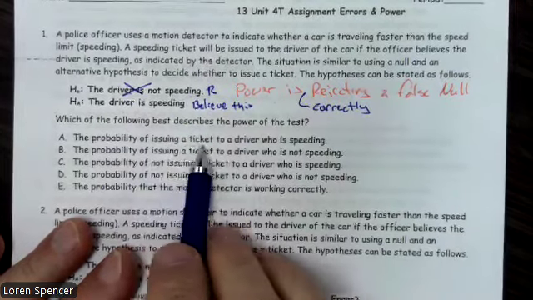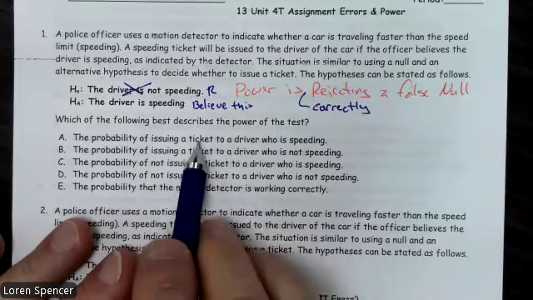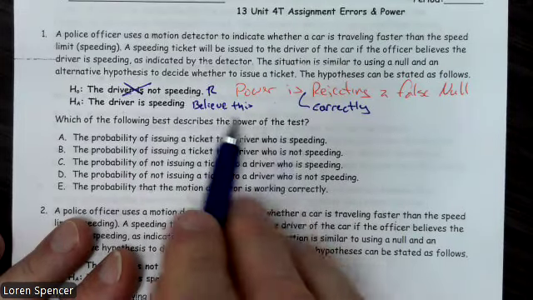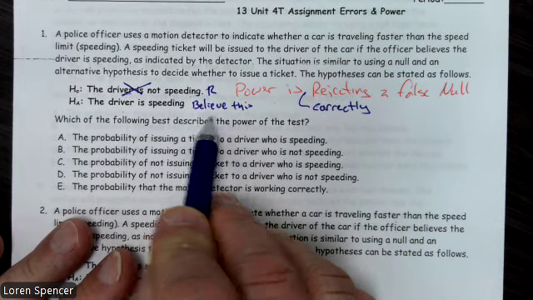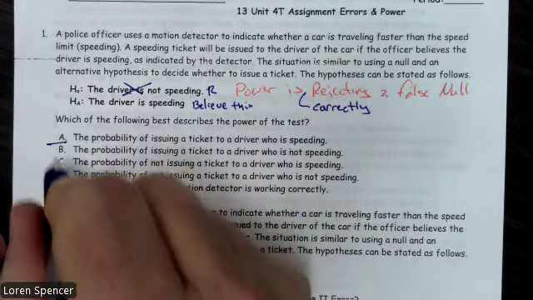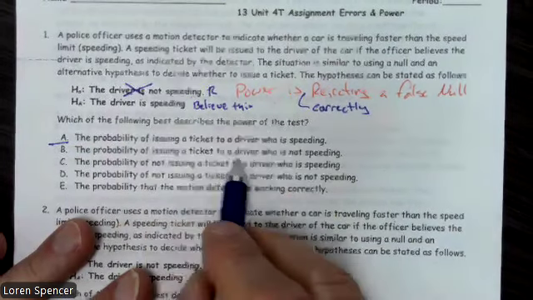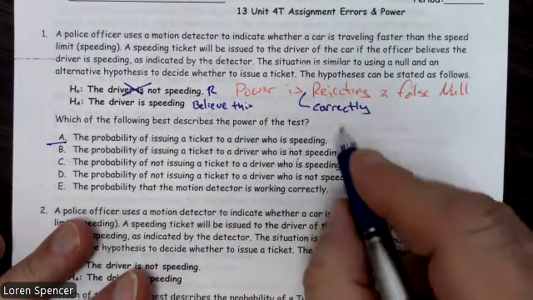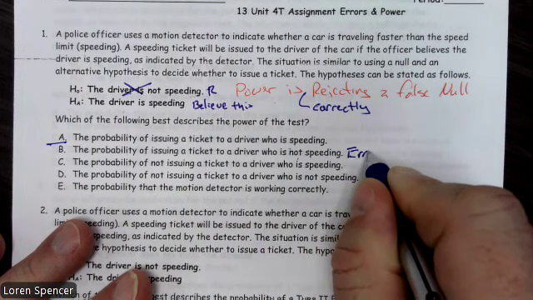So the probability of issuing a ticket to a driver who's speeding. Oh, they're speeding, so we rejected the null. We believe this. How would we act? We'd issue them a ticket. I like that. This looks pretty good. The probability of issuing a ticket to a driver who is not speeding. That's an error. Power is not an error.